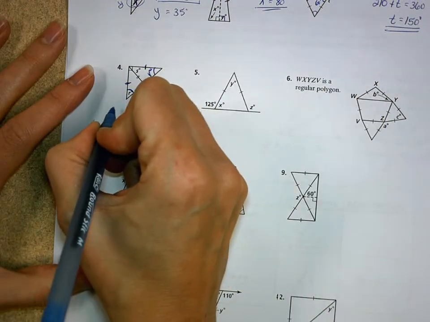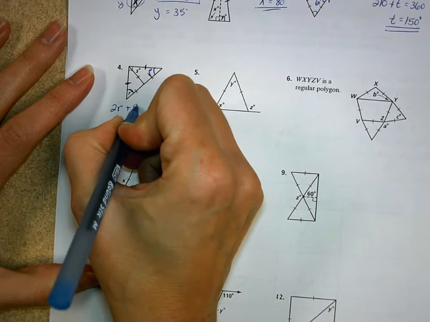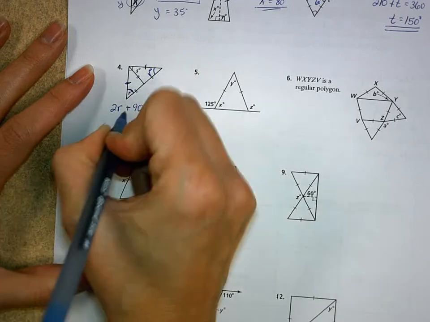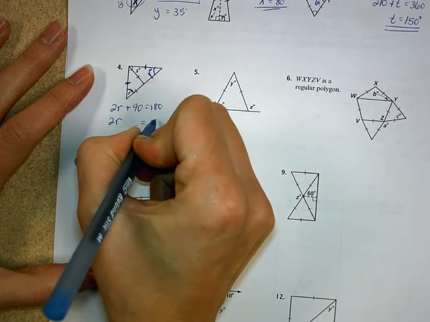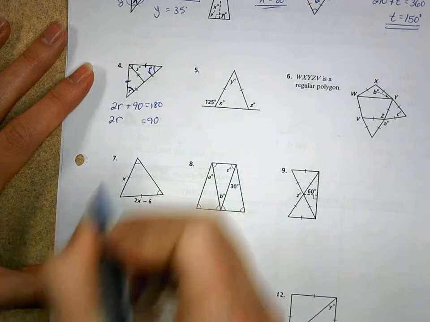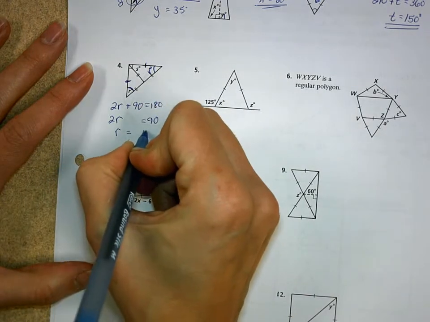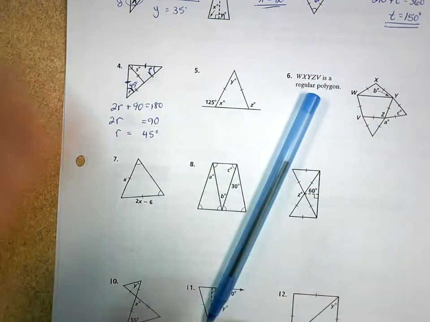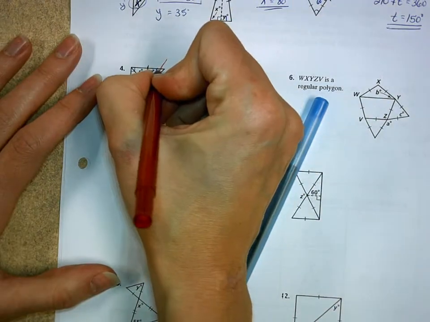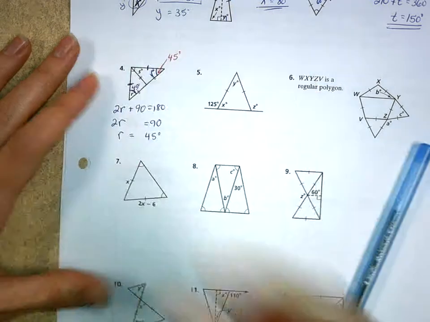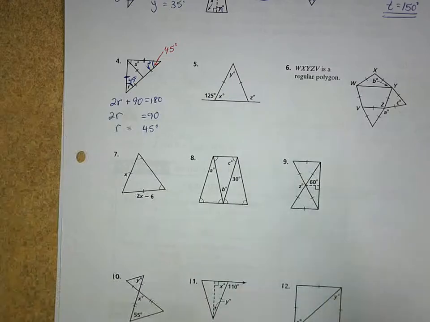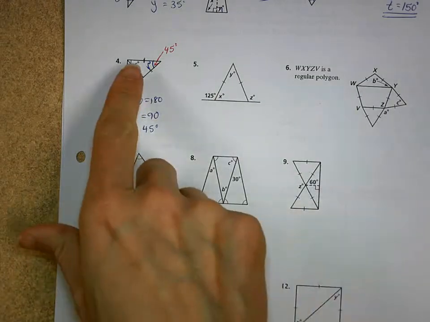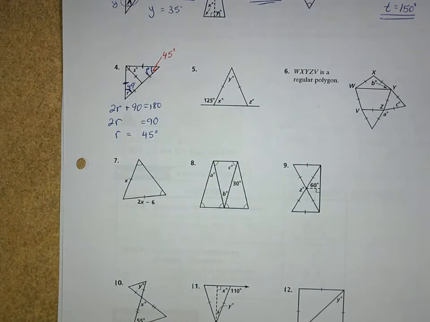I know then that 2R plus 90 equals 180 degrees. So 2R is equal to 90, because I subtracted 90 from both sides, and R would equal 45. So that's 45 degrees. That means over here, I don't like doing it with the arrow, but we're going to have to this time for space. That one's 45 degrees. Now, look at the small triangle there.